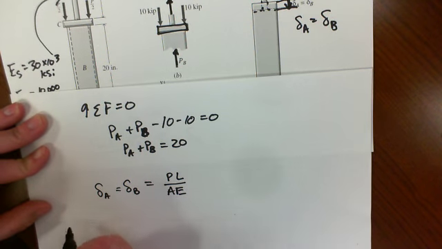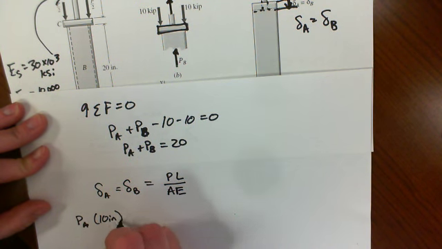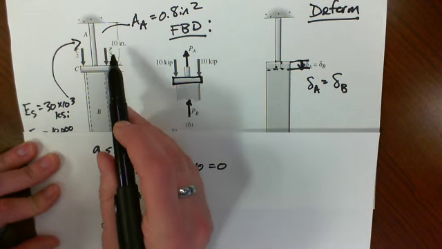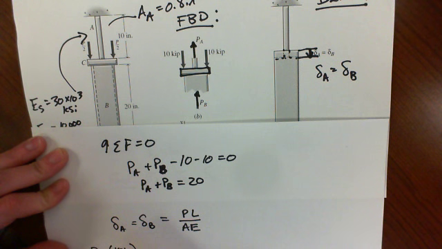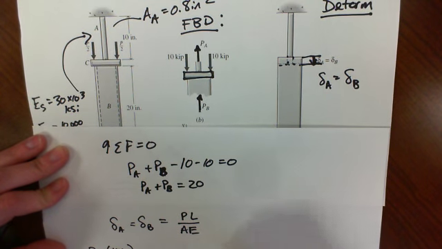So we have the deformation of A, which would be the force at A, times the length of A, which is 10 inches, over the area at A, which is 0.8 inches squared, and the E for A is 30 times 10 to the third KSI, or 10 to the 6th PSI.